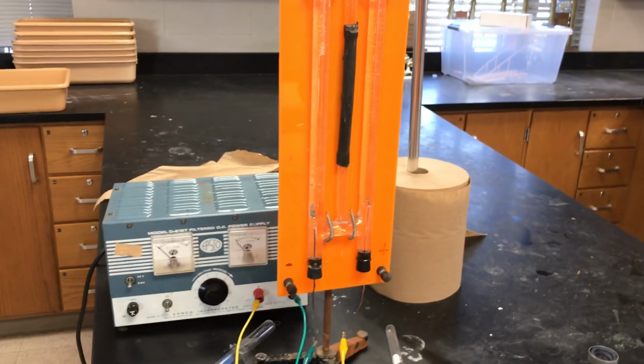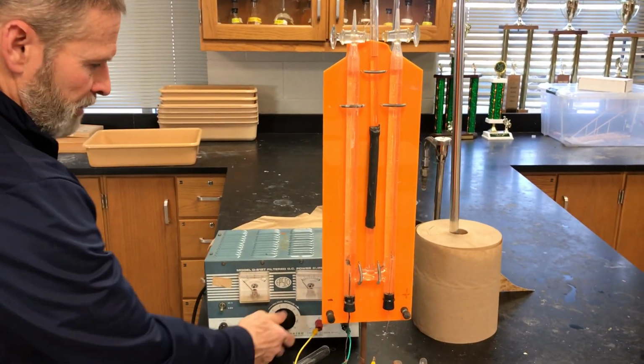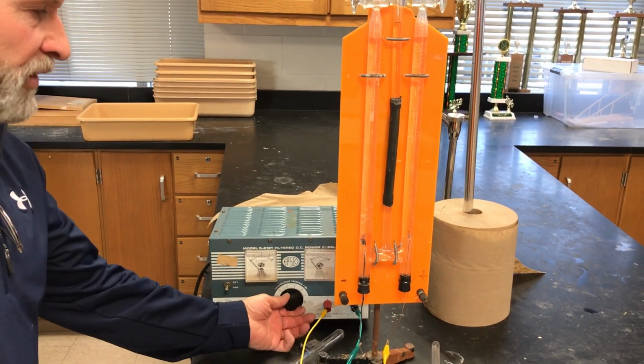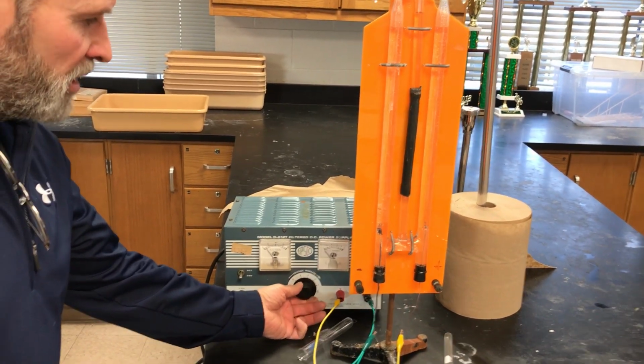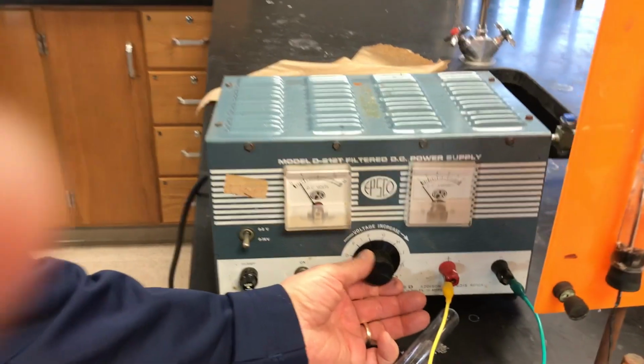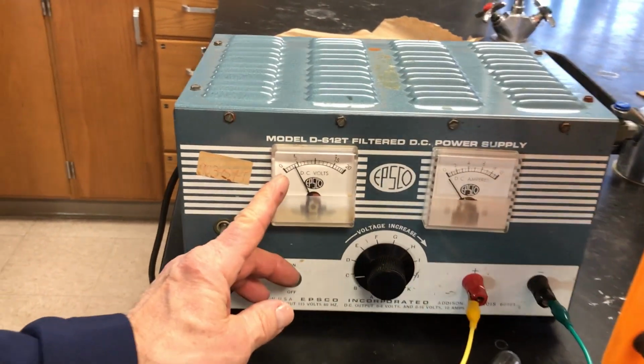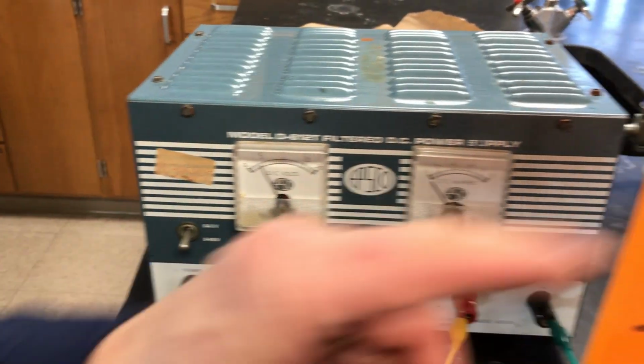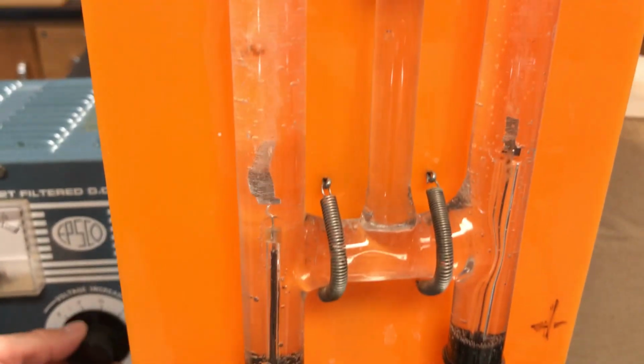Okay, so let's flip it on and see what happens. All right, so we'll turn on the power supply. Now we have to turn up the voltage, because remember we need something greater than 2.06 volts. So you can see the voltage going up here, and now we're just starting to get some bubbles.